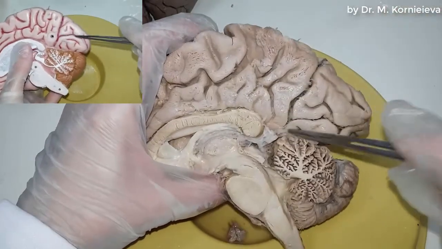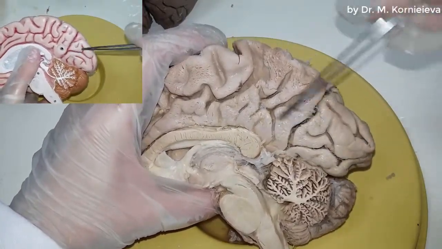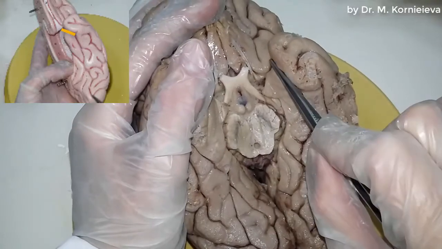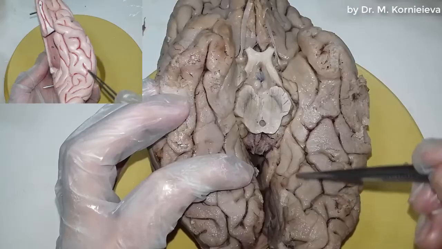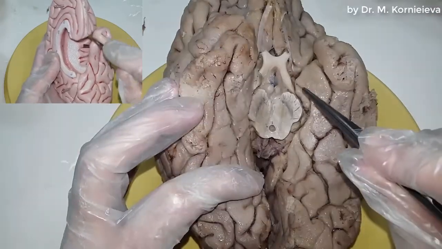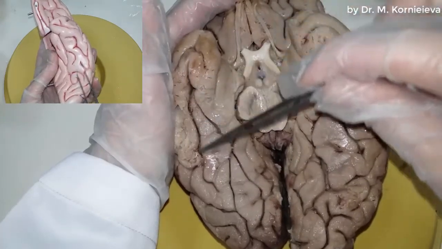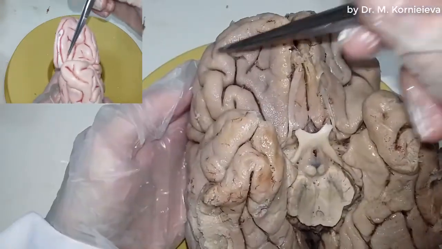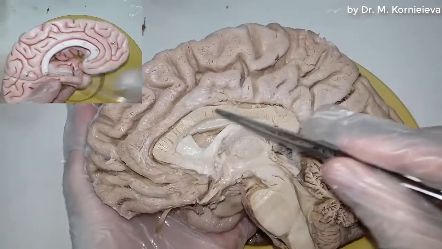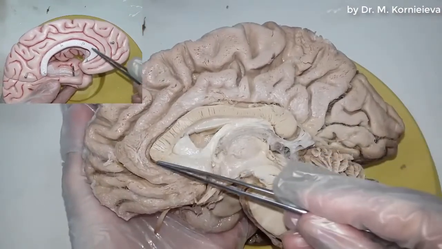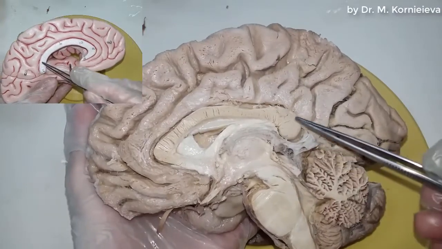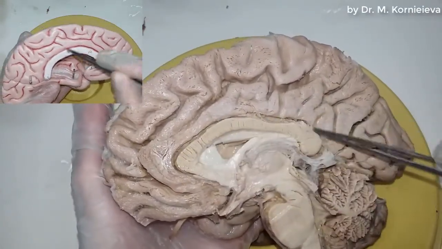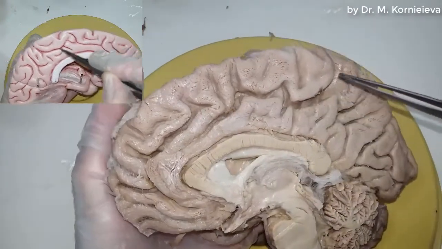parieto-occipital sulcus, calcarine sulcus, cuneus, precuneus, collateral sulcus, rhinal sulcus, lingual gyrus, parahippocampal gyrus, uncus, medial occipitotemporal gyrus, olfactory sulcus, gyrus rectus, orbital gyri, corpus callosum, rostrum, genu, body, and splenium of corpus callosum, cingulate gyrus, callosal sulcus, cingulate sulcus, paracentral lobule.